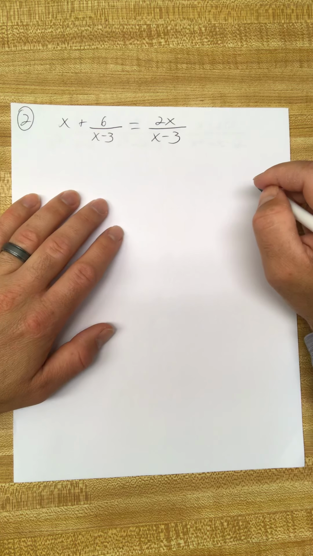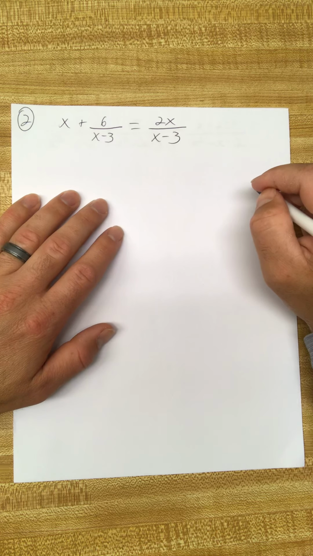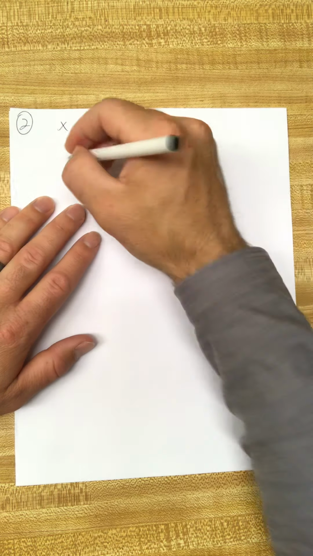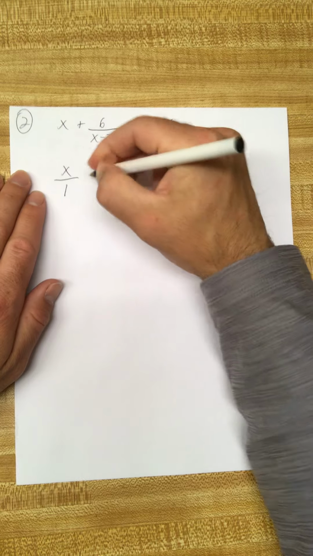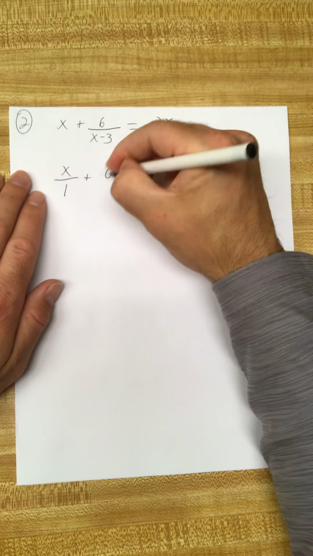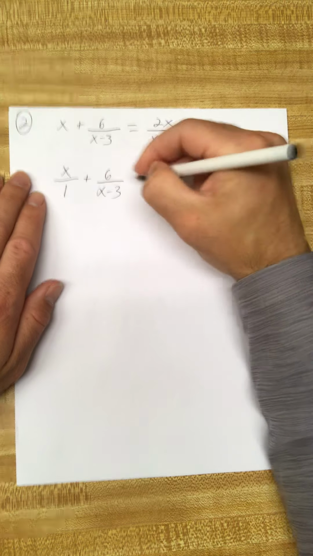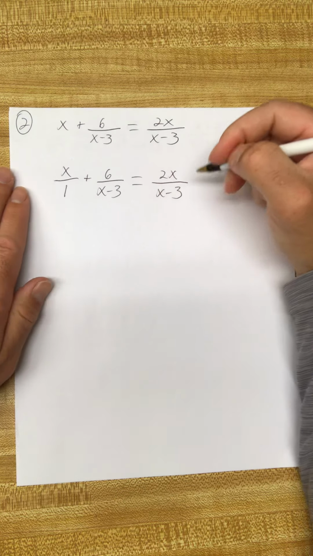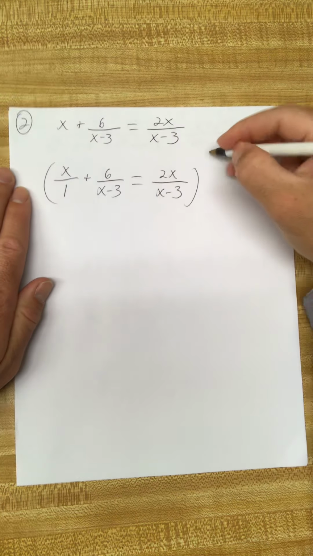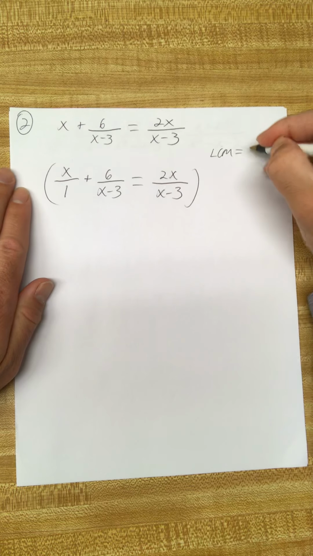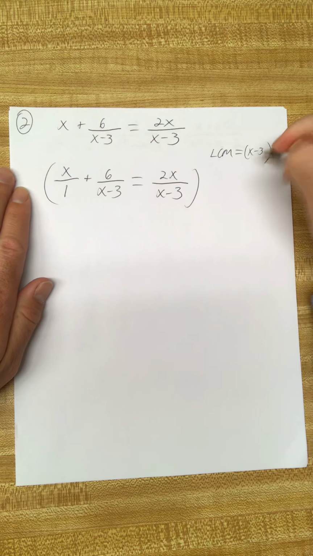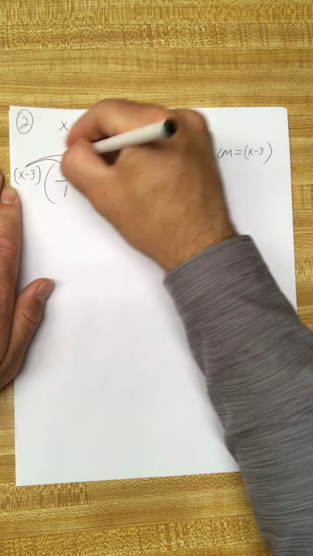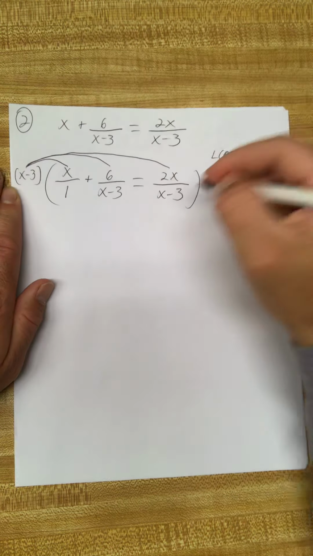All right, next one is pretty similar again, except as far as solving at the end is going to be a little bit different. But again, the x has a denominator of 1. Then we got 6 divided by x minus 3 equals 2x divided by x minus 3. So my LCM is going to again be x minus 3. So everything gets multiplied by x minus 3.